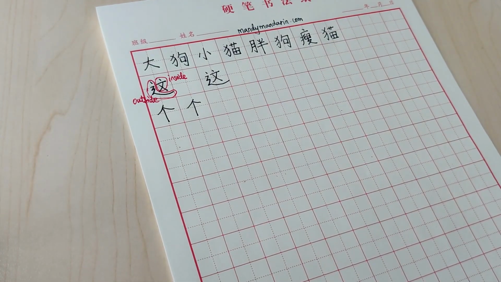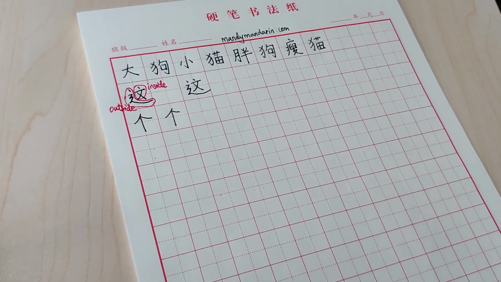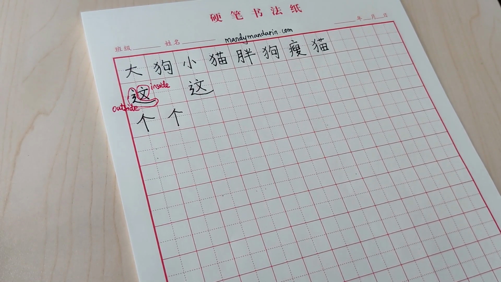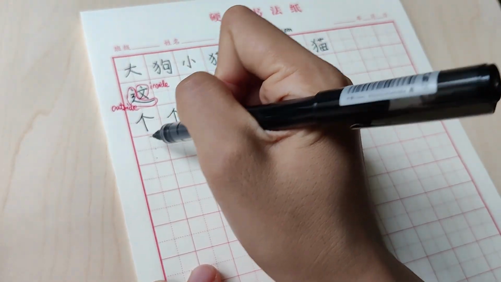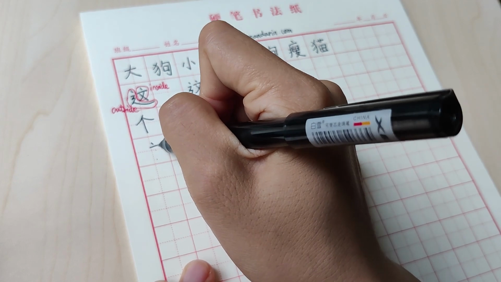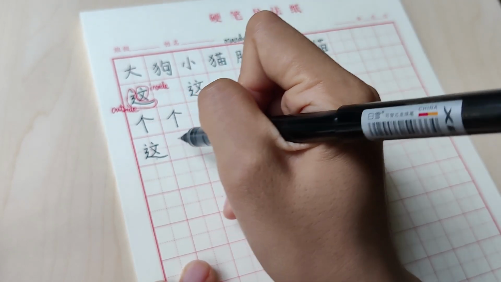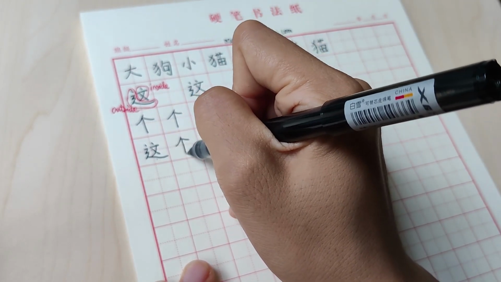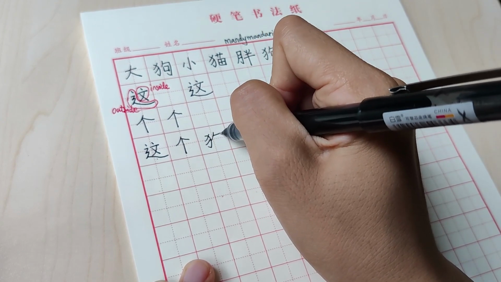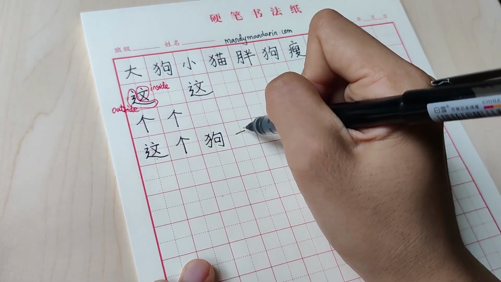Okay, let's write a proper sentence. Let's say this dog is big, right? But in Chinese, we don't have the "is". We just say this dog big. So we write 这个狗大. Okay, so that would be 这个狗大.